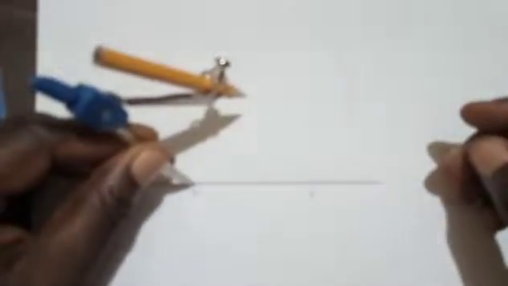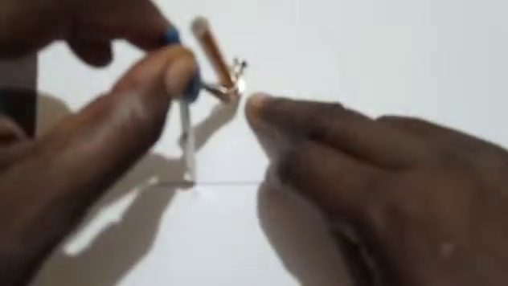Then I'll place the compass again. I open the compass to A, this point rather. So I'll open it to this. This is it. So the first point here and the point here.